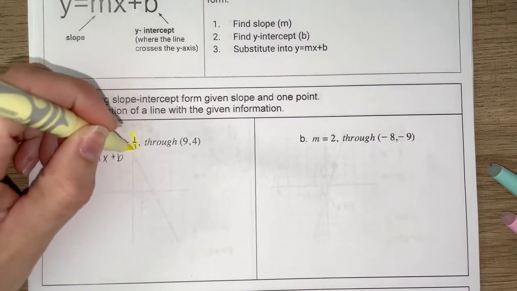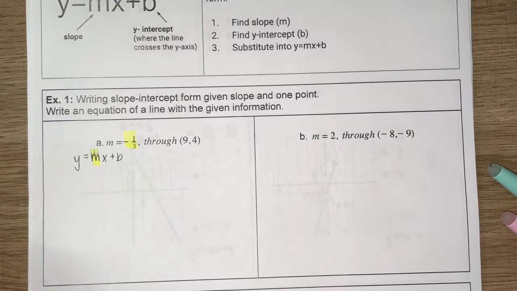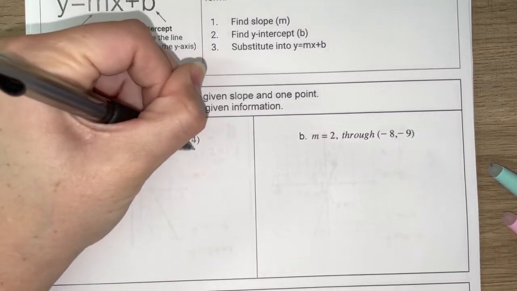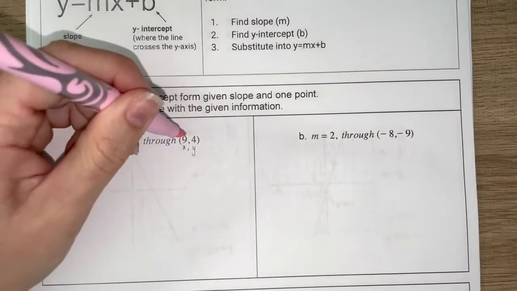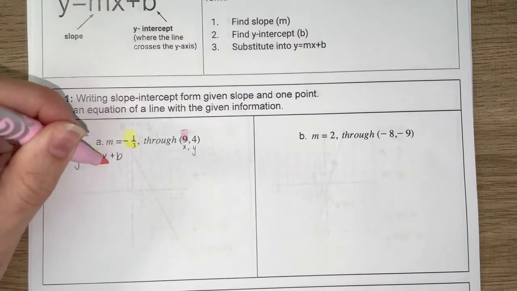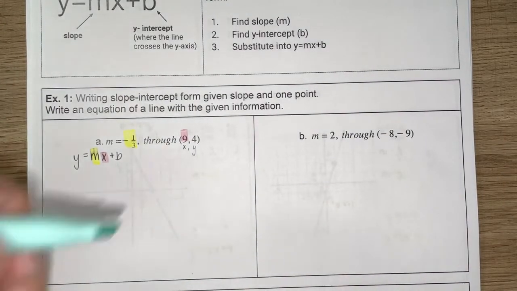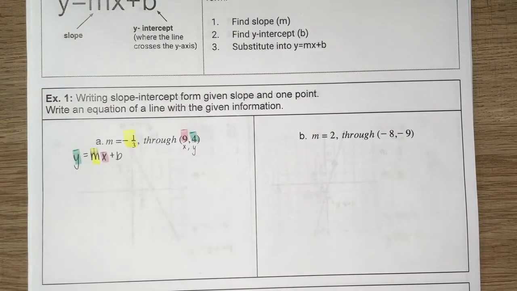So negative 1/3 will go into the equation where m is. For our point, the x-coordinate is 9 and the y-coordinate is 4. So we're going to substitute 9 into the equation where x is, and then we're going to substitute 4 where y is.